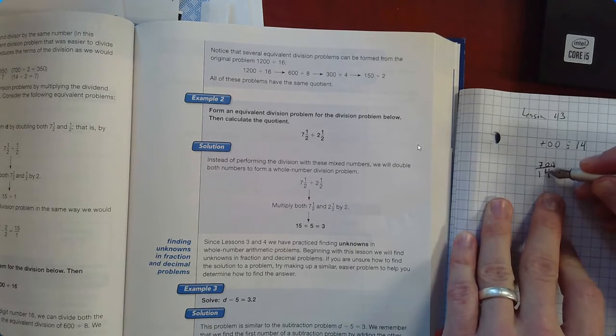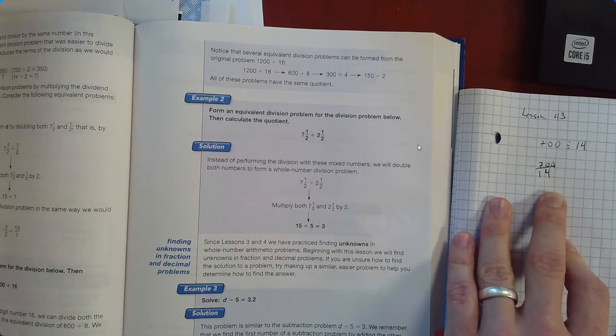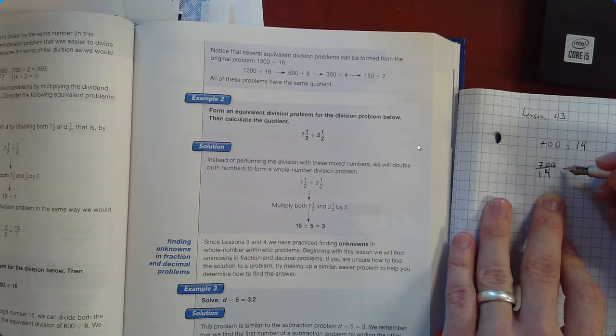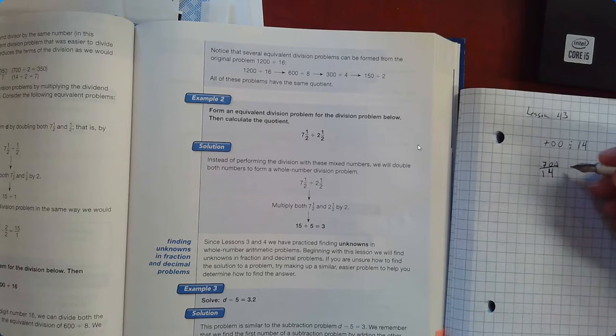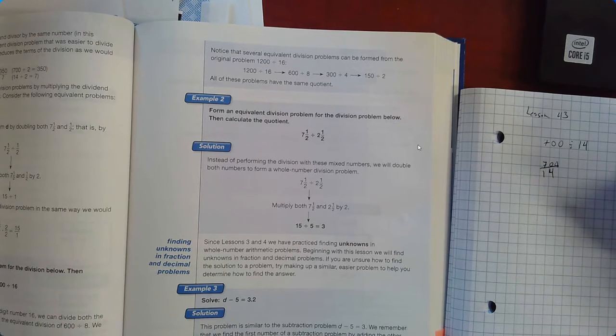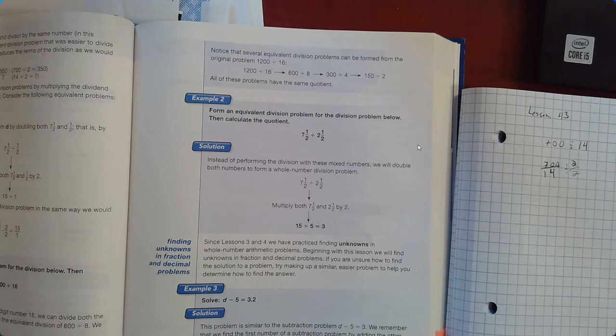Now, ideally, we want to solve this, but because it's a fraction, we can multiply this by 1. Or I guess we can even divide it by 1 in this case because they're doing the top and bottom. And then that gives you 350 divided by 7, which is easier to do.